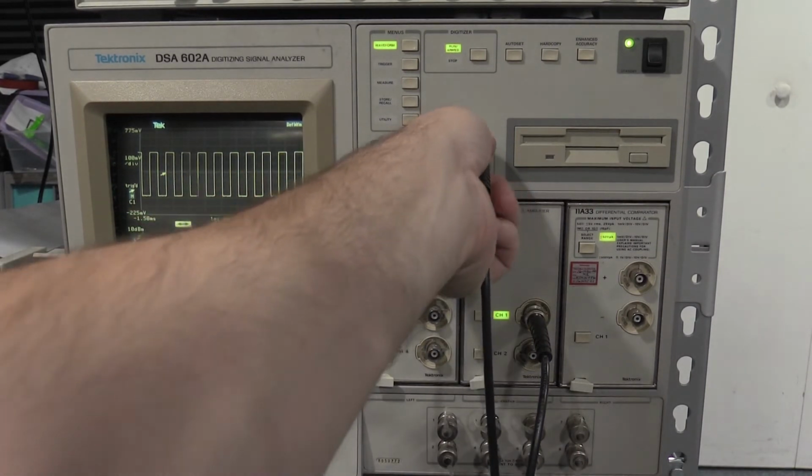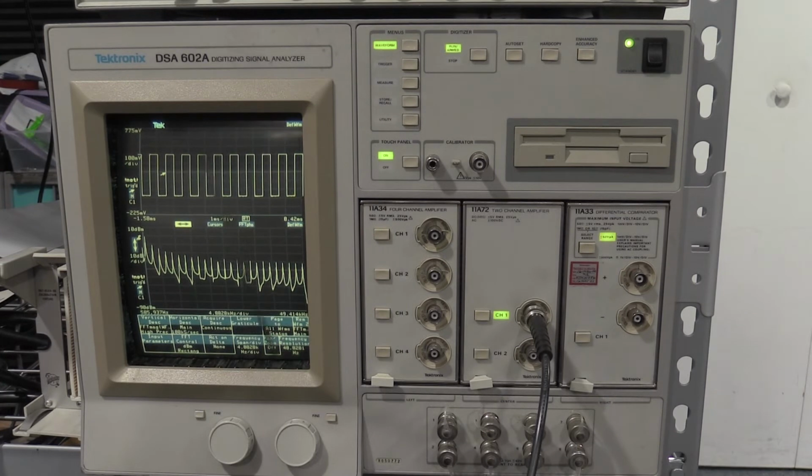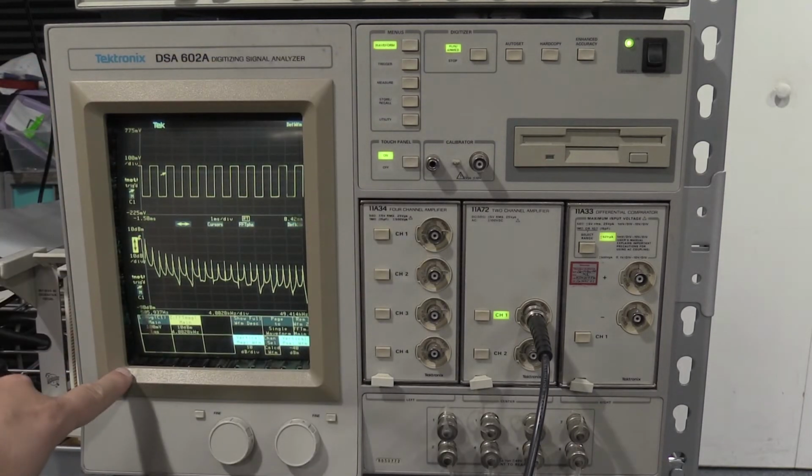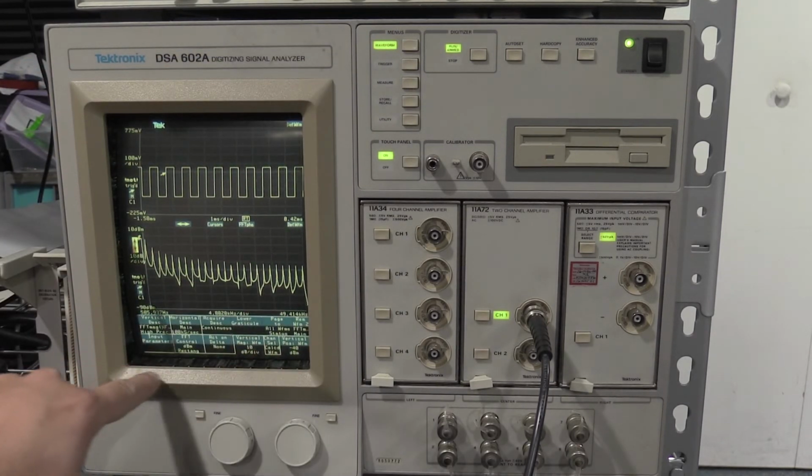I'll speed this up by going to my fast rise, which will be here. If I can get this on this connector. Let's see, waveform. And page to single waveform.